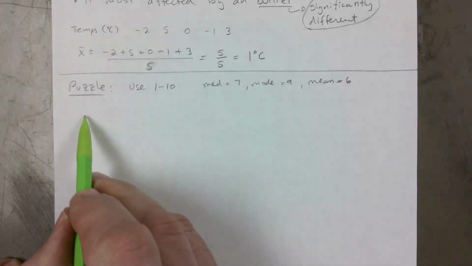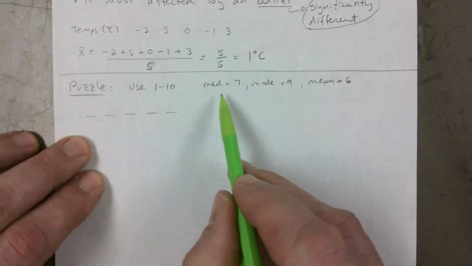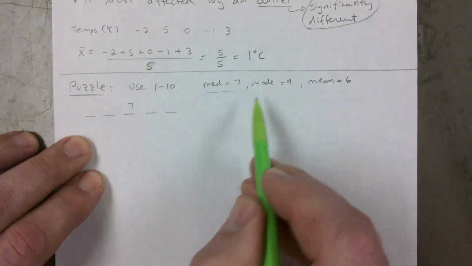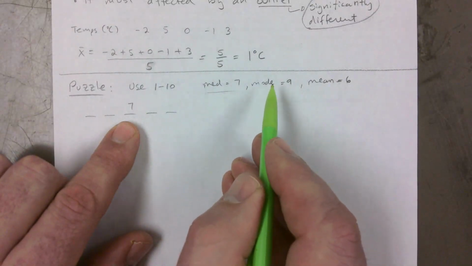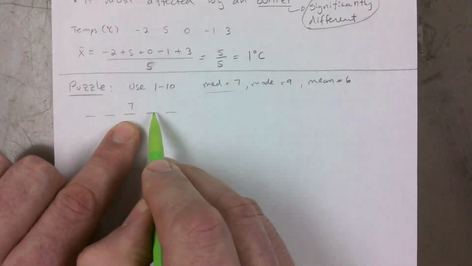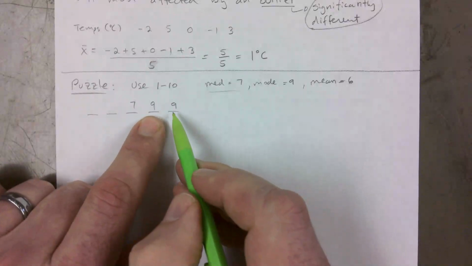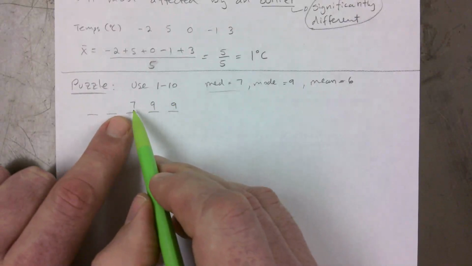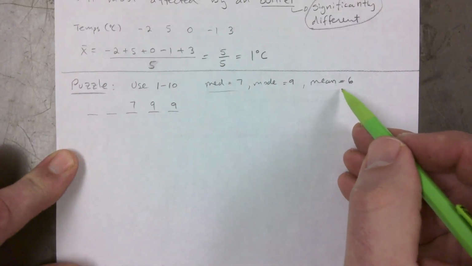Okay, and you're supposed to fill in 5 values like this. The first one you start with is the median, then your mode. Because the mode is 9, that's the one that should occur most often, and so you would put the 9 and the 9 there. Now that's your mode, and it's above the median because you want it arranged.